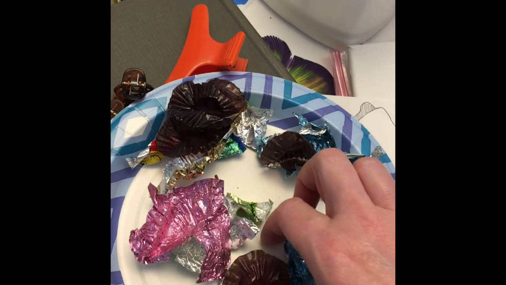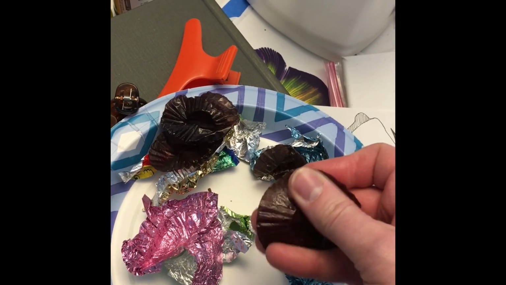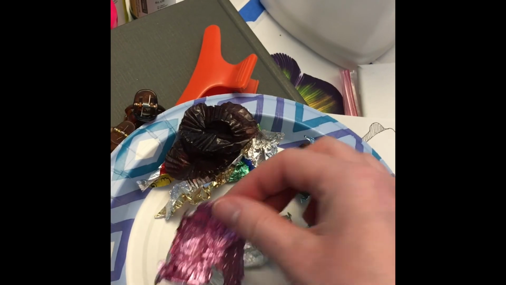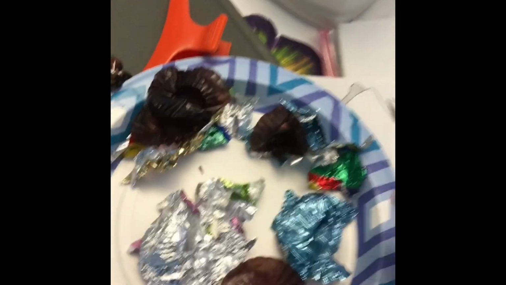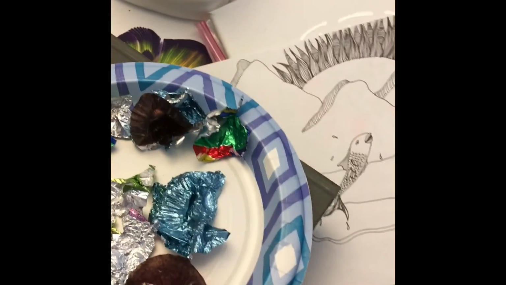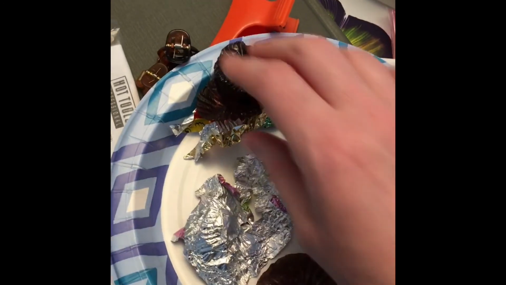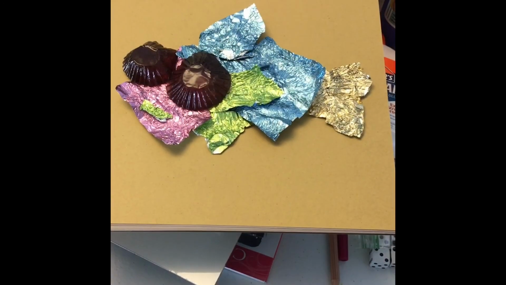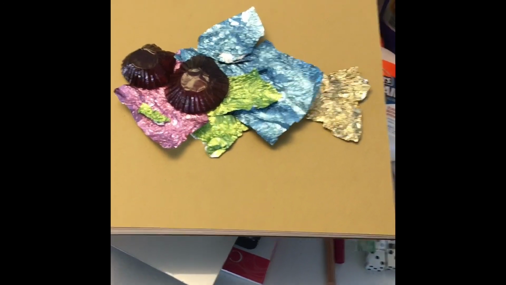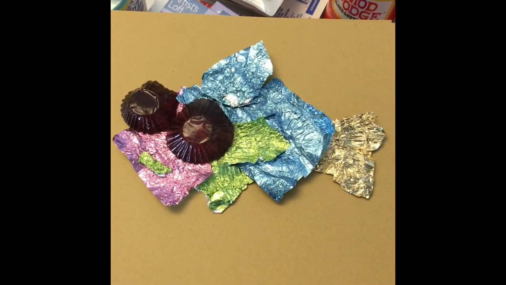Oh, look at this. I found another mess. Got some brown circular wrappers if I flatten them, and some sparkly colorful wrappers. And yes, my desk is very messy. What can I make this into? Well, there you go. I decided I would make a sparkly fish out of my garbage.